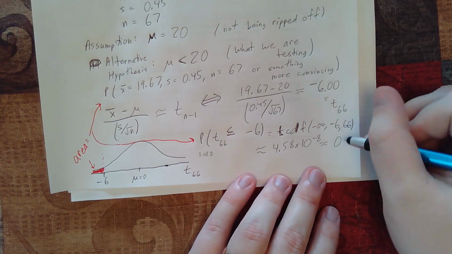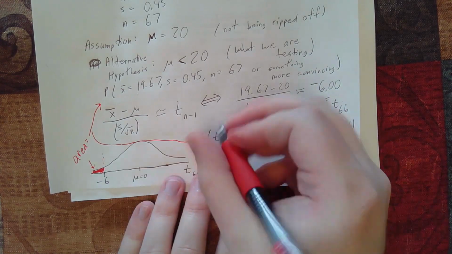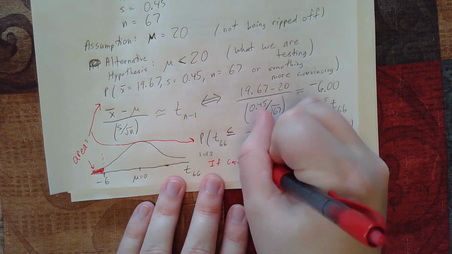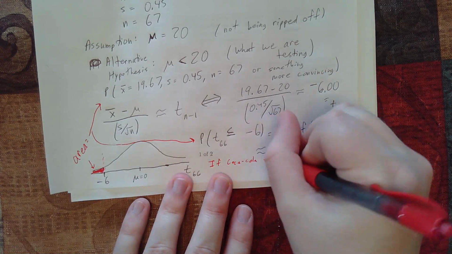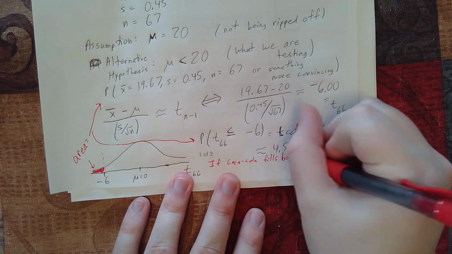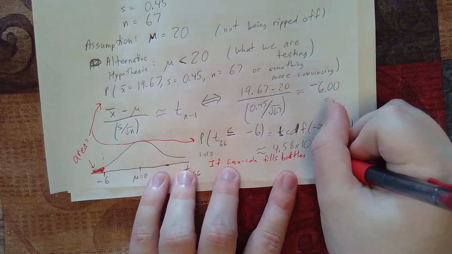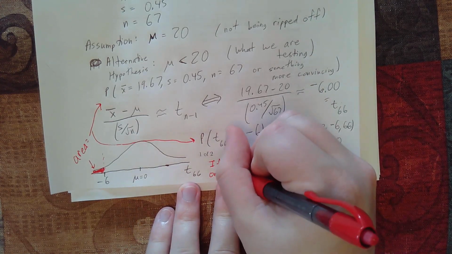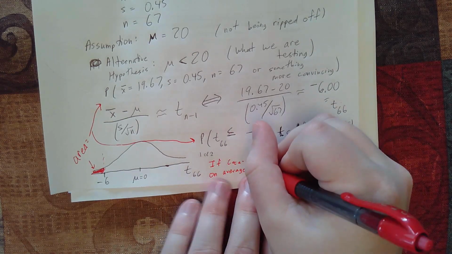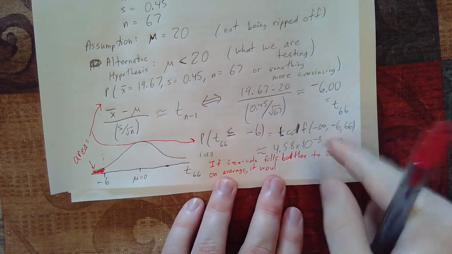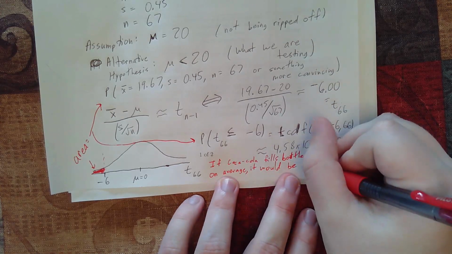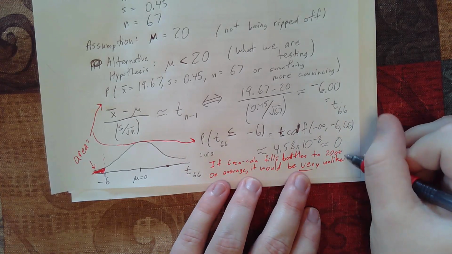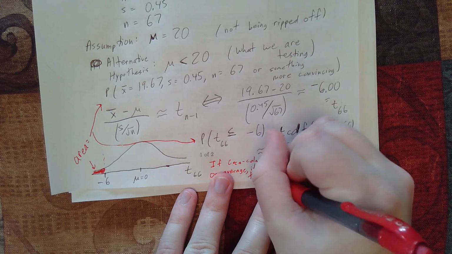So what this told us is that if Coca-Cola fills to 20 ounces on average, it would be very unlikely, a probability of basically 0, that we got our sample.